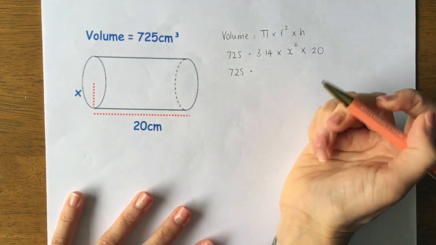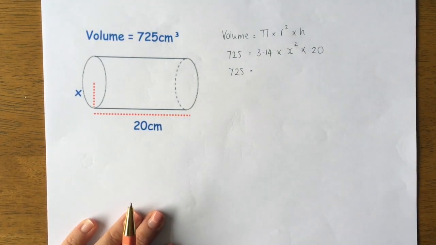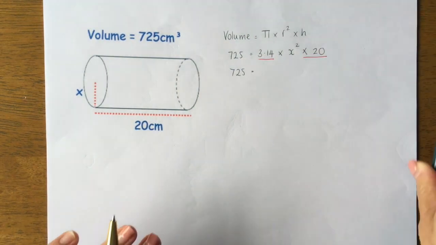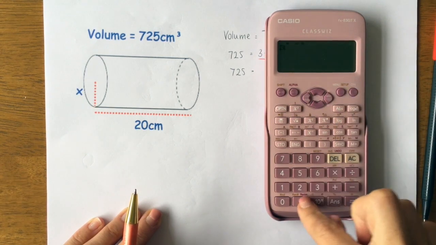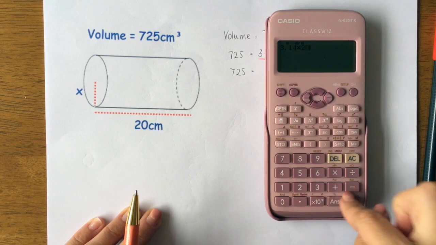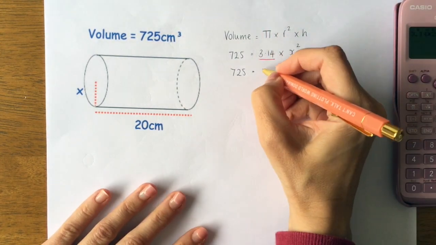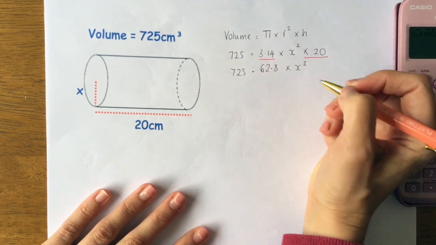725 equals. What I can do, because all these parts are multiplied, I can actually multiply the 3.14 and the 20 together. So 3.14 times 20 gives me 62.8. So 62.8 times by x squared.